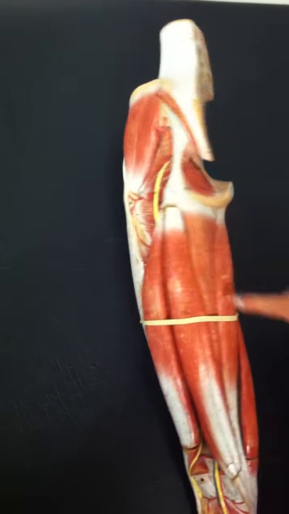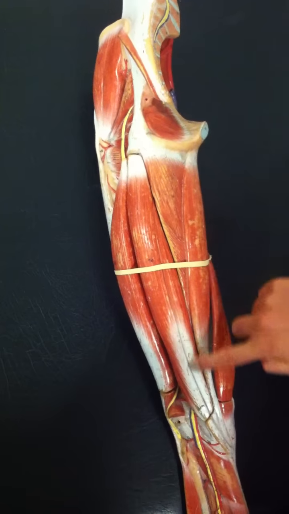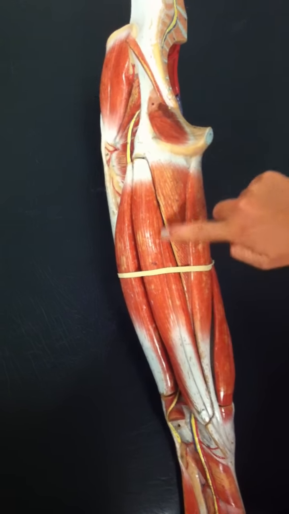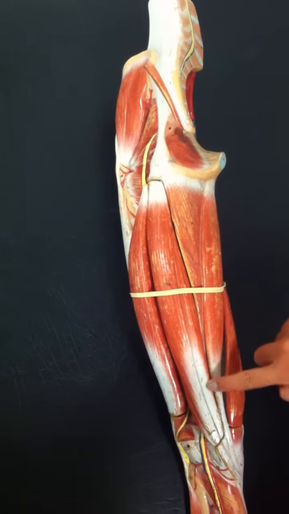Next is the semimembranosus, which is under the semitendinosus. The origin for the membranosus is ischial tuberosity, and the insertion is the upper medial tibia.